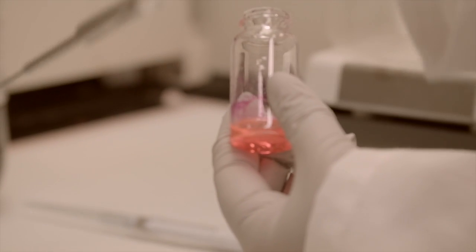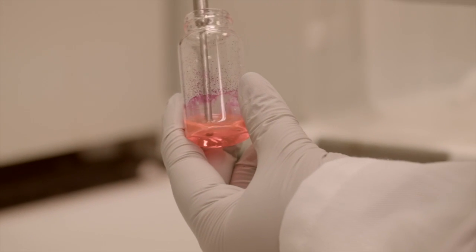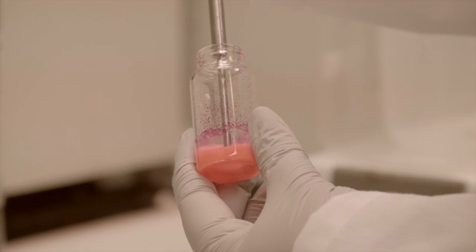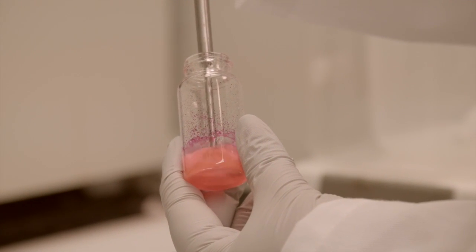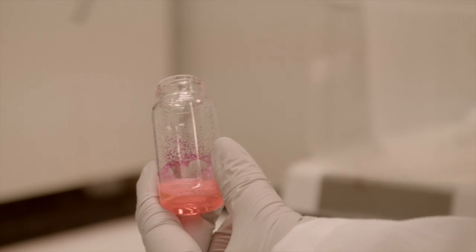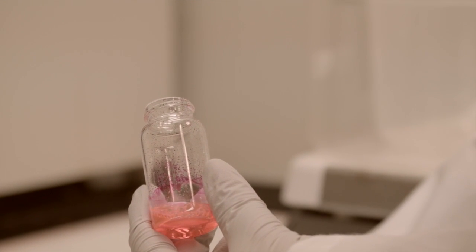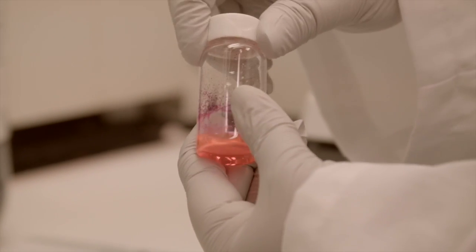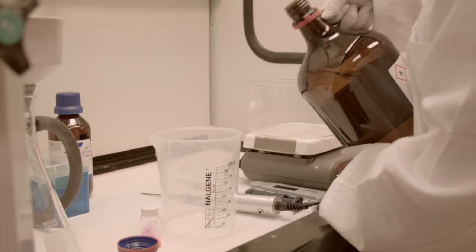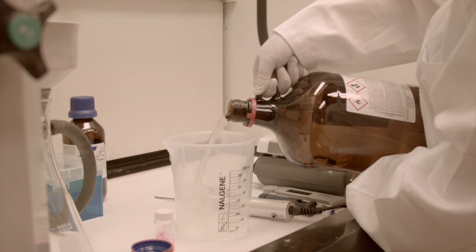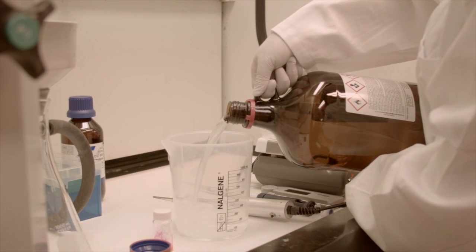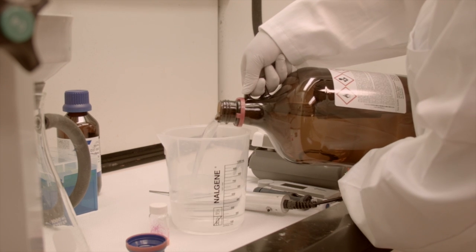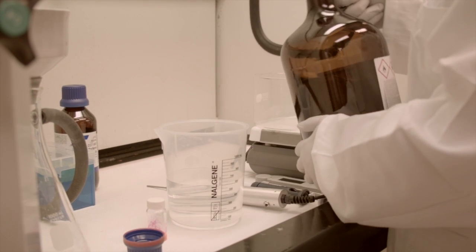To ensure the polymer is fully dissolved and that the payload is evenly dispersed, the solution is sonicated with a probe sonicator for 30 seconds. Next, we measure the required amount of pentane, the non-solvent, into a Nalgene beaker. We use enough pentane to achieve a 1 to 250 ratio of methylene chloride to pentane.